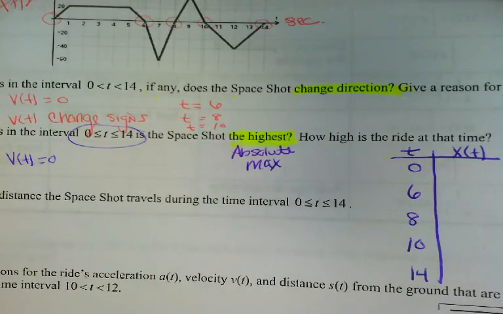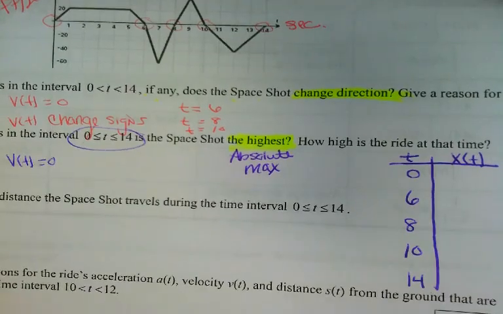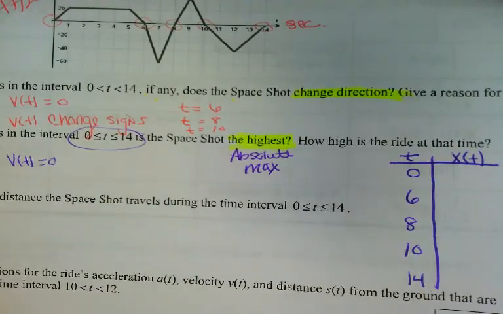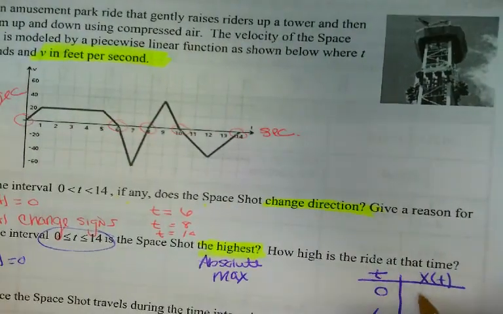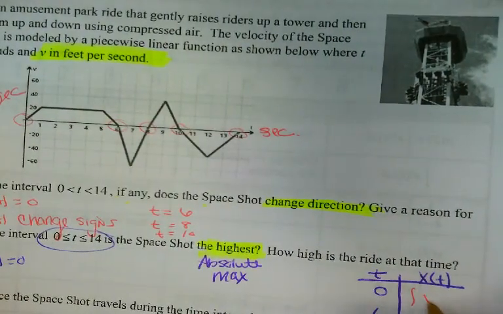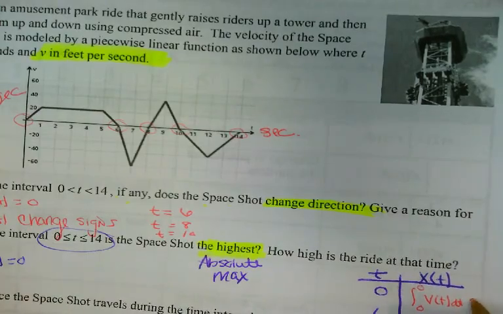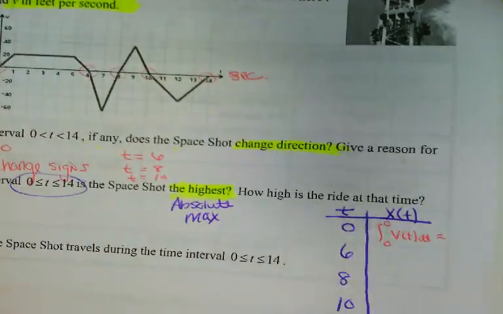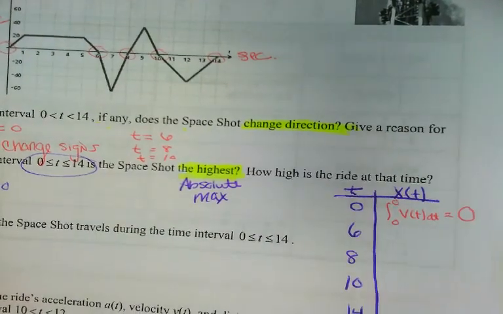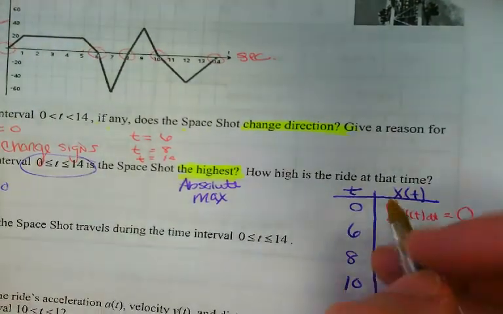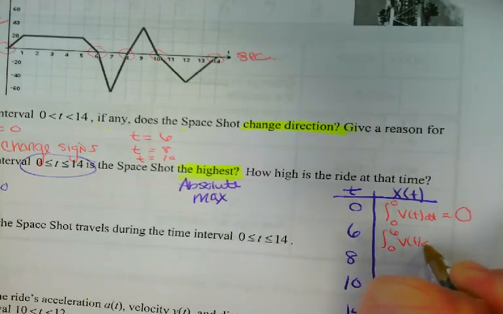Okay, so now I have to go to position, and I don't have an equation for position, so I have to write my own equation. You have to write your own every single time. This one's semi-nice because there's no initial condition. So if I want position, I would just integrate velocity from 0 to 0 in this case. And that's pretty straightforward. The integral is just 0. If I want the position at 6, I'm going to integrate from 0 to 6 of v of t dt.